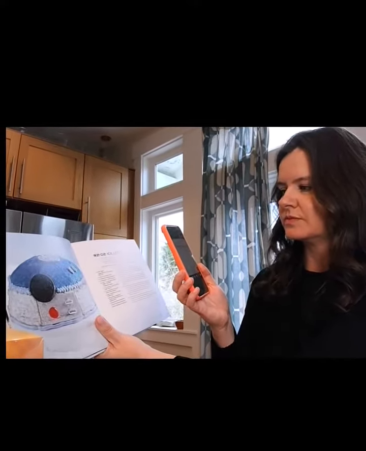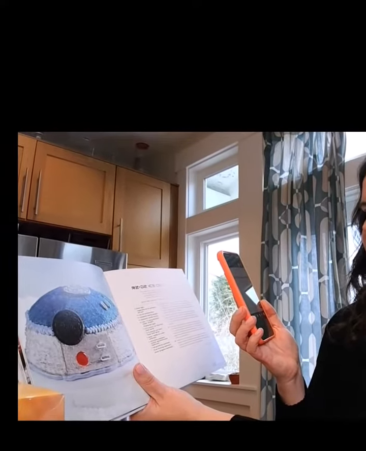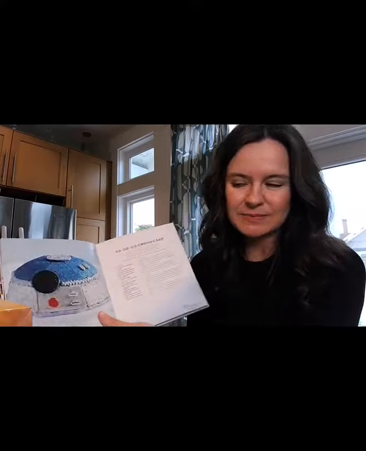R2D2 ice cream cake. This special occasion cake is the bomb in baking. A bomb, an ice cream sponge cake shaped like a dome. This cake takes some effort. It's talking about this R2D2 ice cream cake.